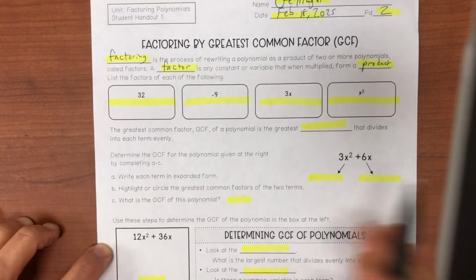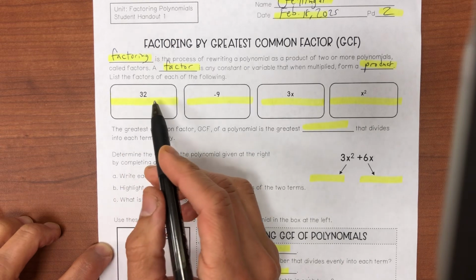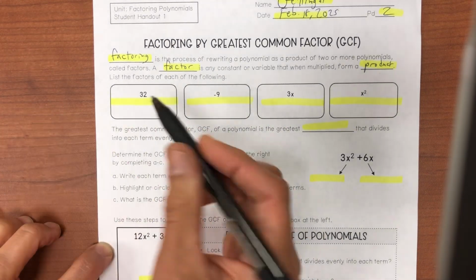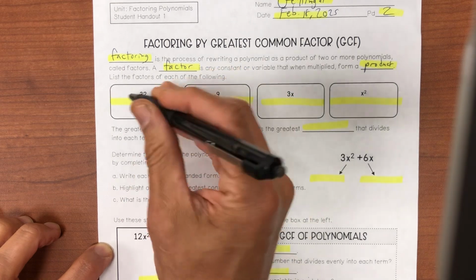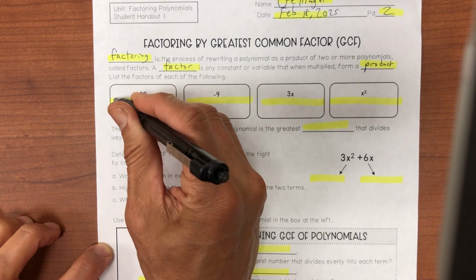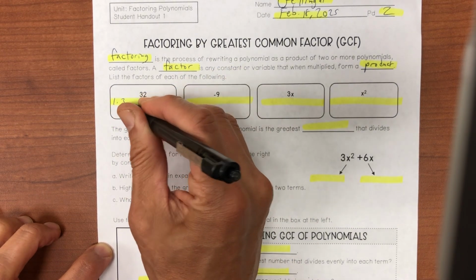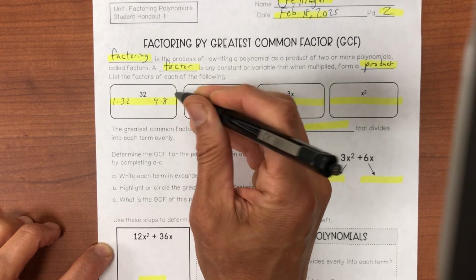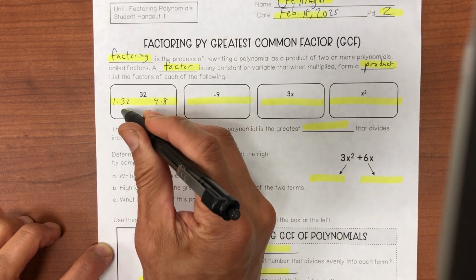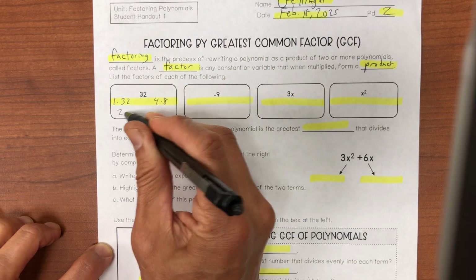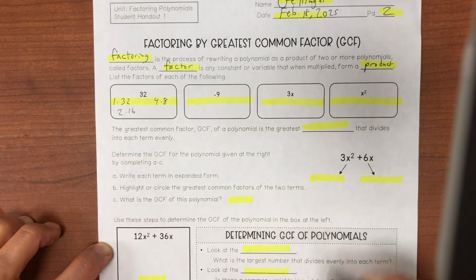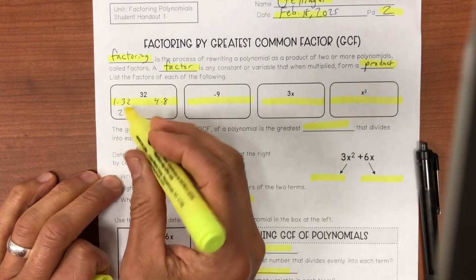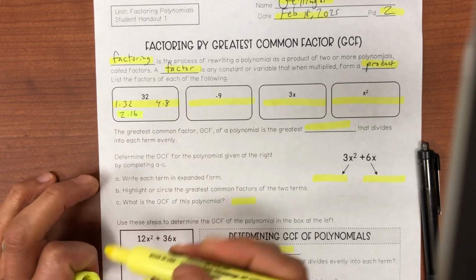Okay, so if we break up 32 into all the things it can divide into, so what can 32 divide into? 1 times 32, we can go 4 times 8. These are all the factors. Oh, no, there's one more. 2 times 16. And these are just the positive factors, right? We could list these same numbers as negatives also to get positive 32.